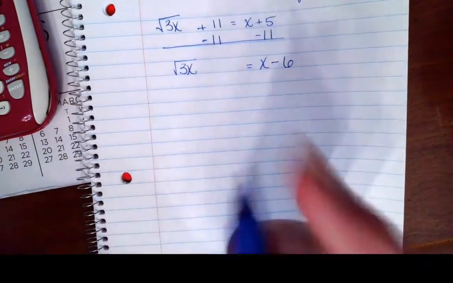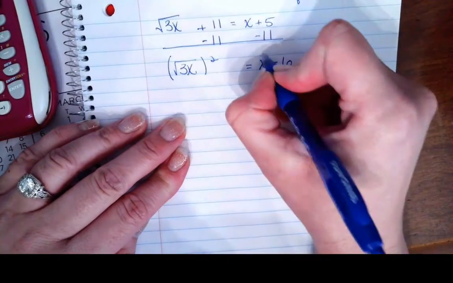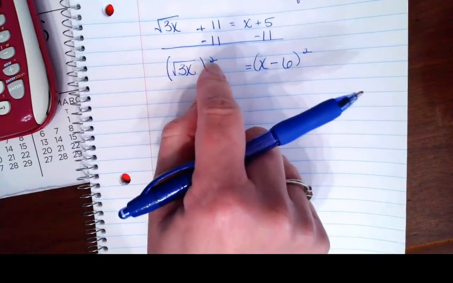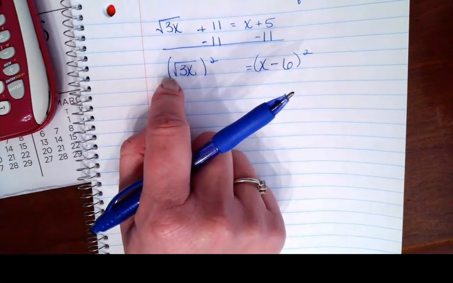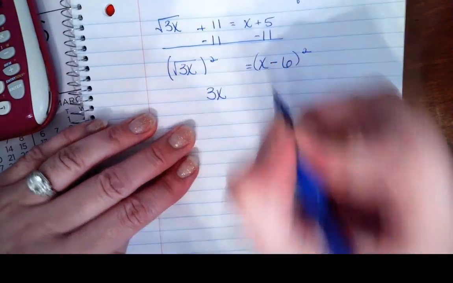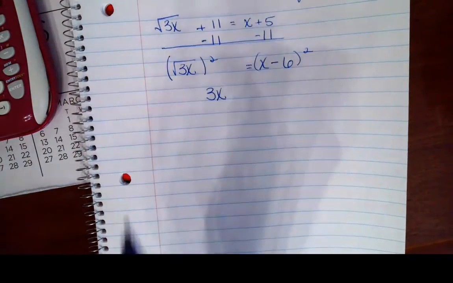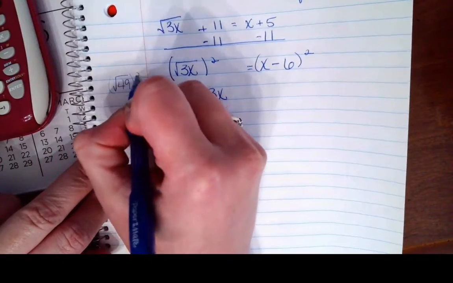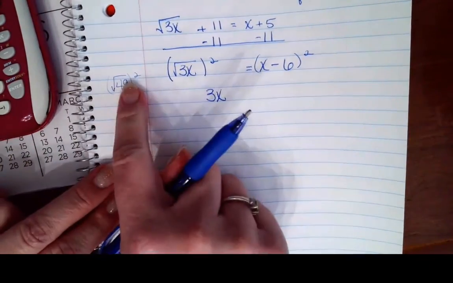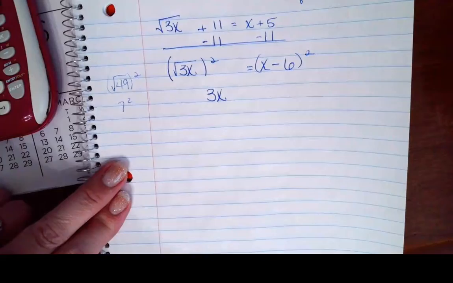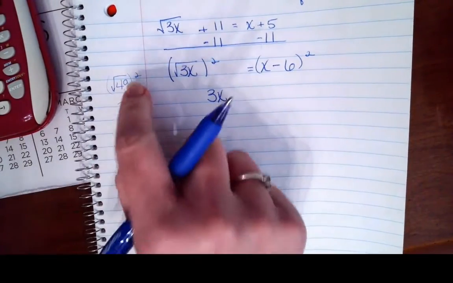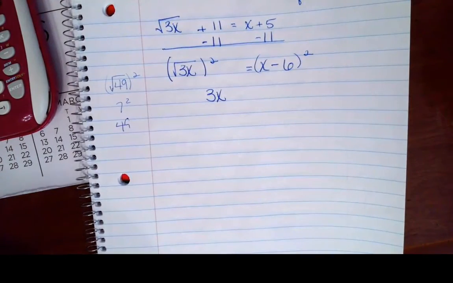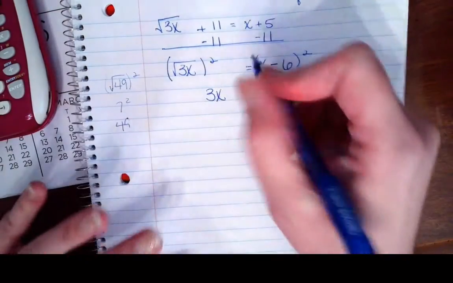And now I can get rid of it, because remember, I can do anything I want to as long as I do it to both sides of the equation. So on the left, when I square it, it's going to reduce out with that radical, and all that's going to happen on the left is that 3x is going to pop out. It's kind of like saying this, so I'm going to make something up for you. If I ask you what the square root of 49 squared is, well, I know the square root of 49 is 7. And now I have to square it, so I get 49. So if I square something with a square root, the argument just pops out. Okay, the argument just pops out. So that's why that 3x is popping out.